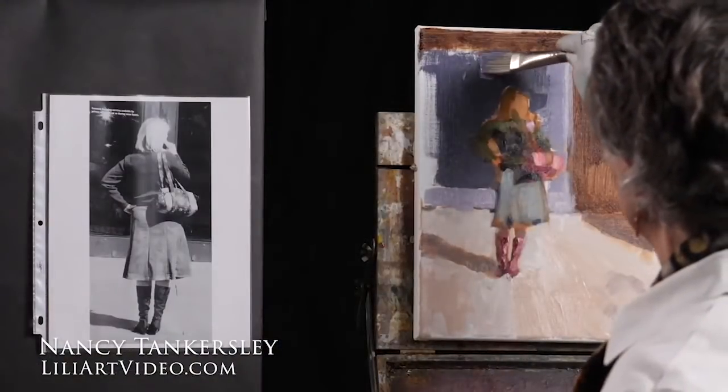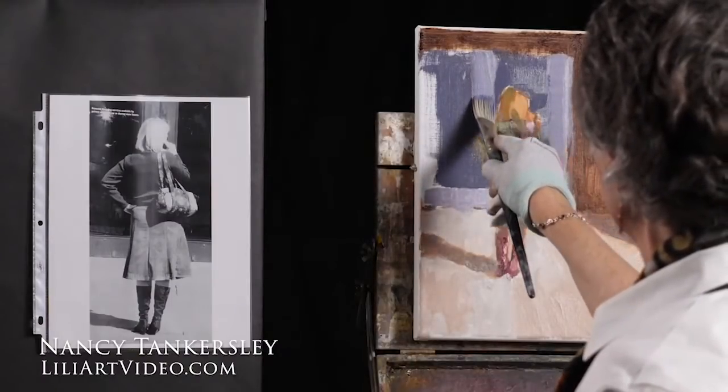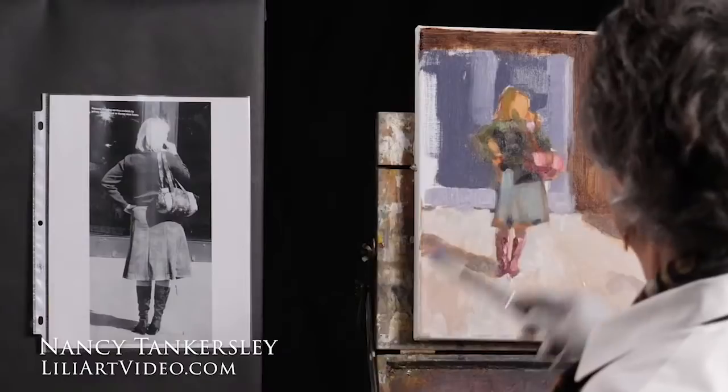I'm moving the center of the door over a little bit. I kind of like the idea of her head being framed in a dark value.